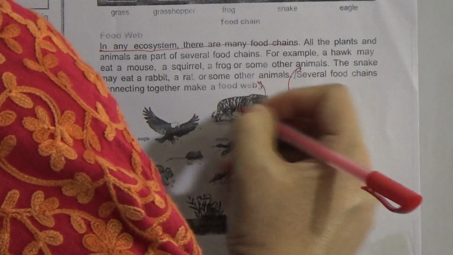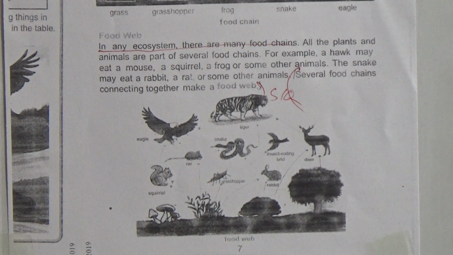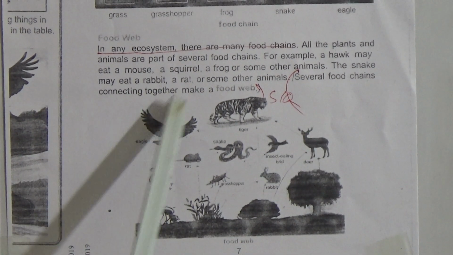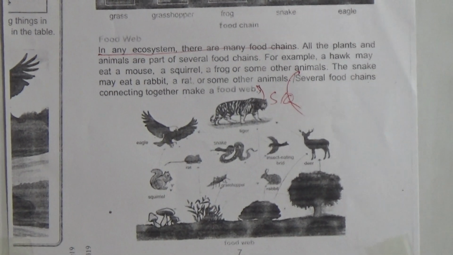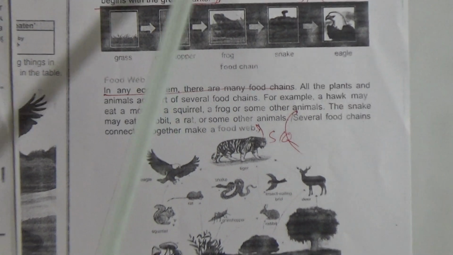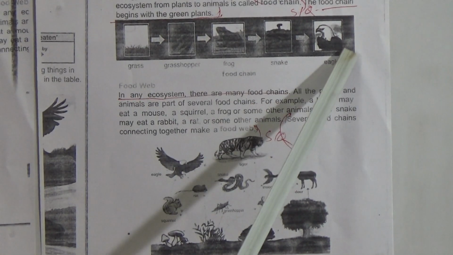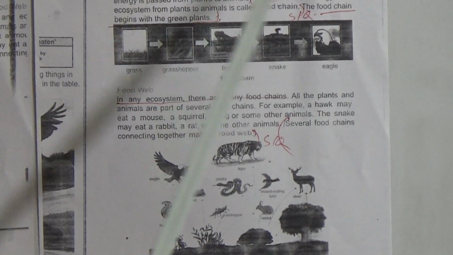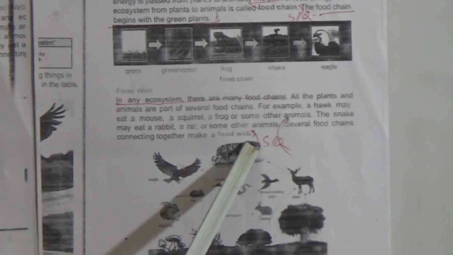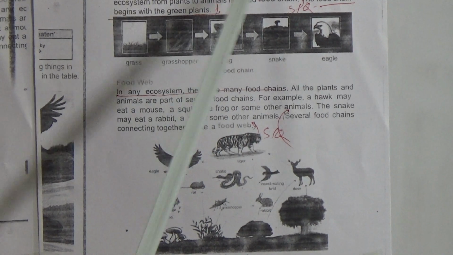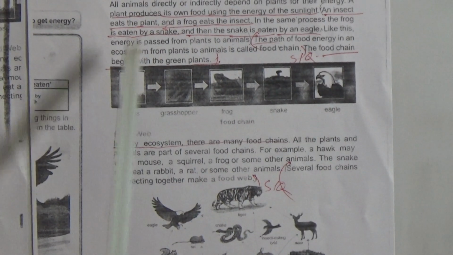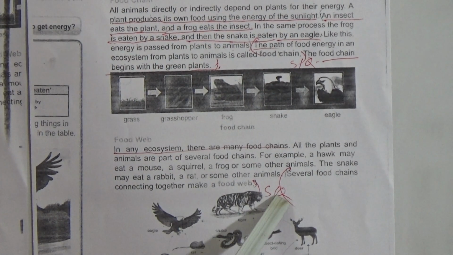So my dear students, here also is another short question answer. What is food web? I repeat, several food chains connecting together make a food web. So my dear students, from this discussion we have learned how energy can pass from plants to animals, what is food chain, and what is food web. And from this discussion we can say what is the difference between food chain and food web.